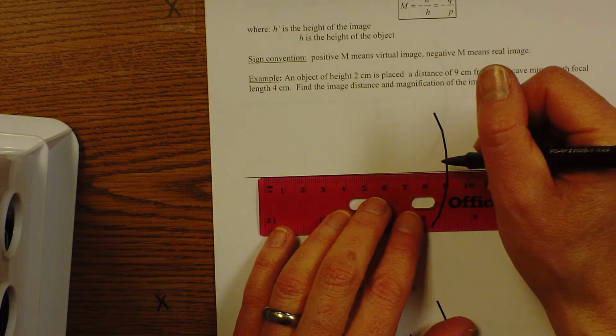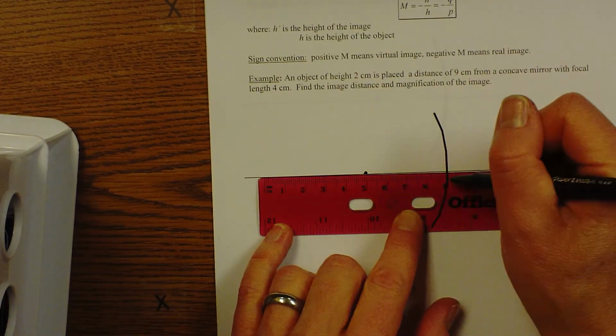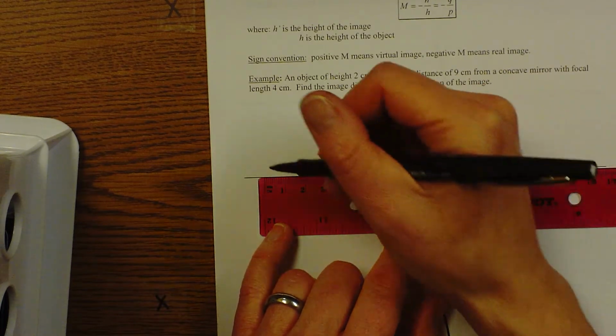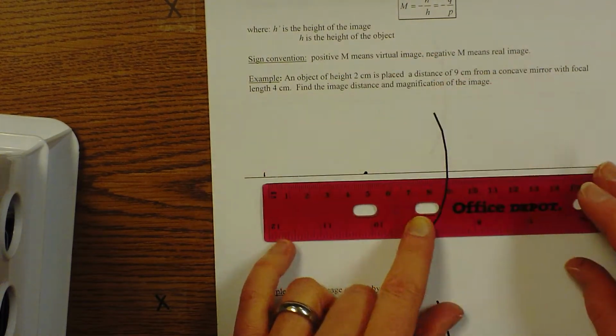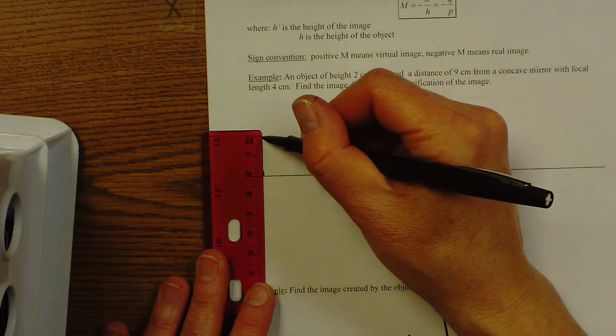The first thing I'm going to do is place the focal length 4 centimeters from the mirror, so I've counted from 9 back to 5. Then I'm going to place the object 9 centimeters from the mirror, and then I'm going to mark the height of the object, which was 2 centimeters.